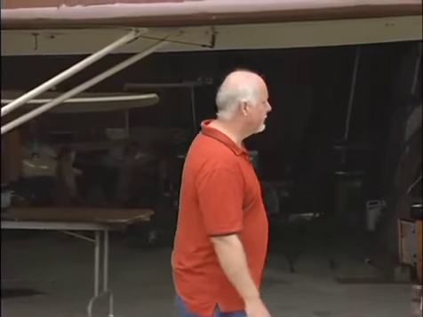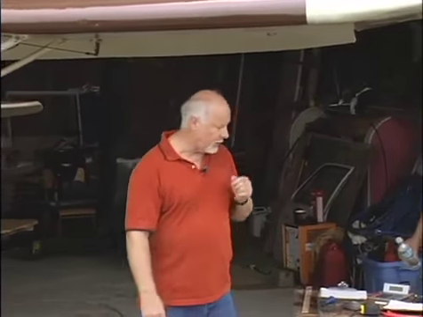What we're doing this morning is we're talking about weight and balance. And with weight and balance, there's a few things you want to know about it. One of them is how to do it if you're going to build an airplane. If you buy an airplane that's already been manufactured, they'll do the work for you. But if you build something, you've got to figure the weight and balance yourself.